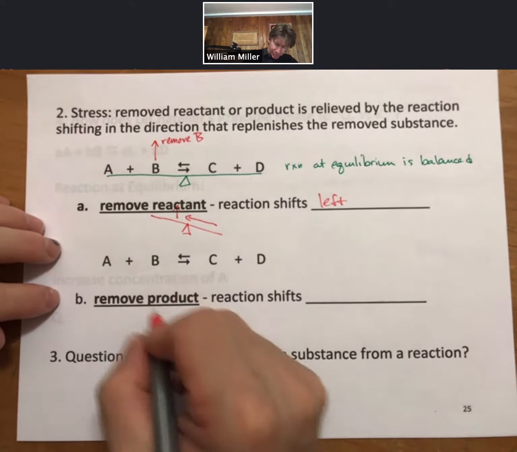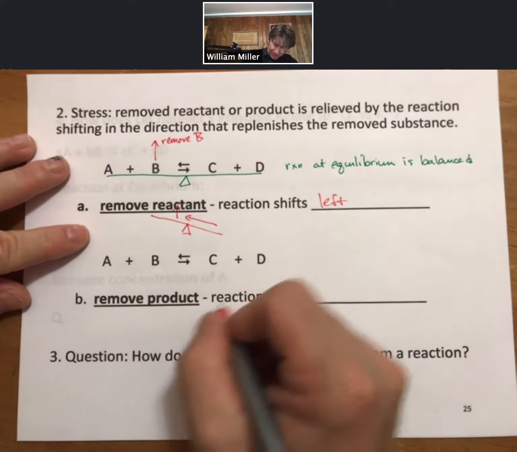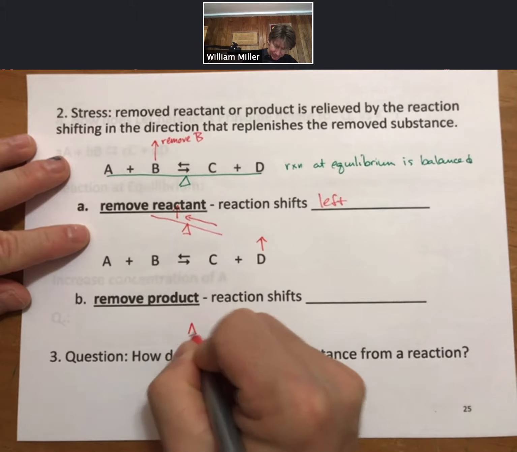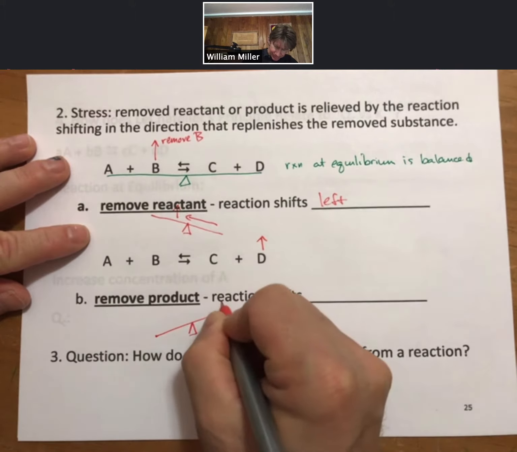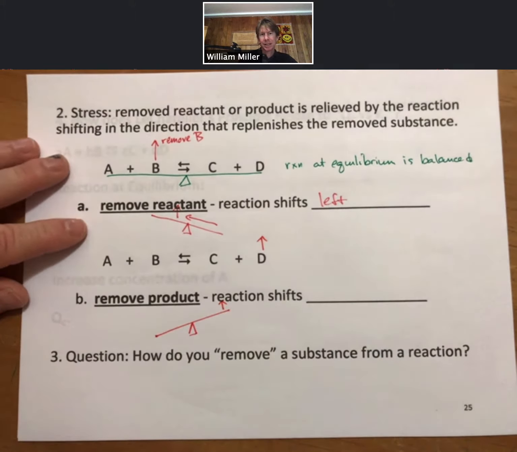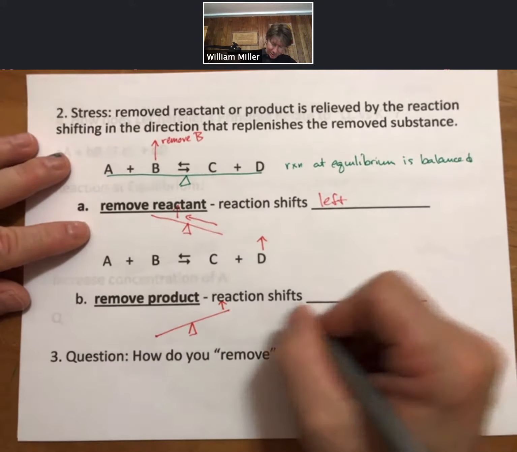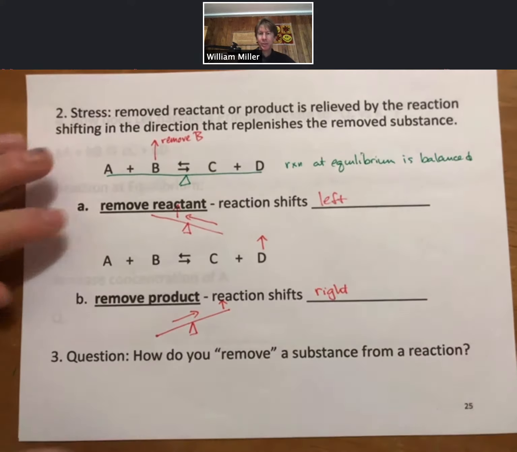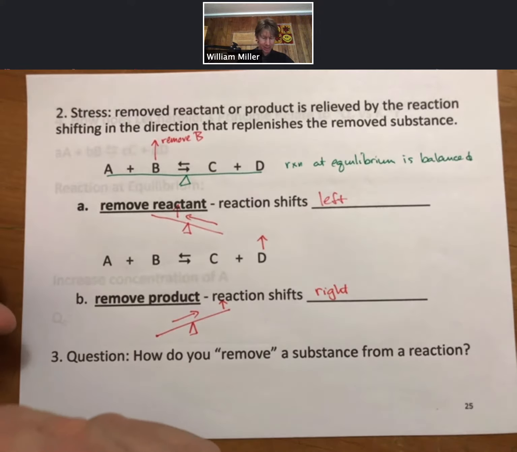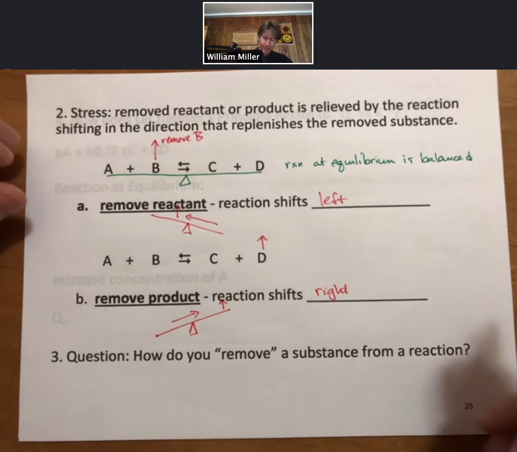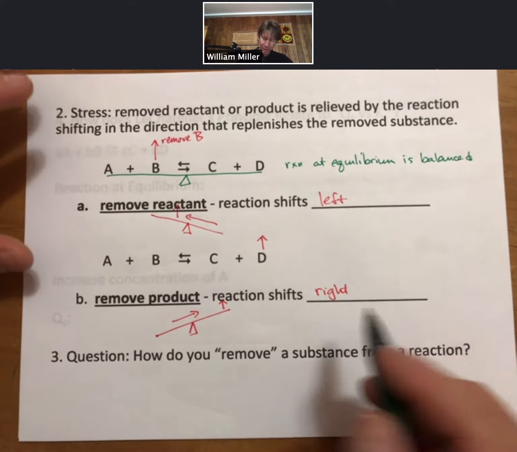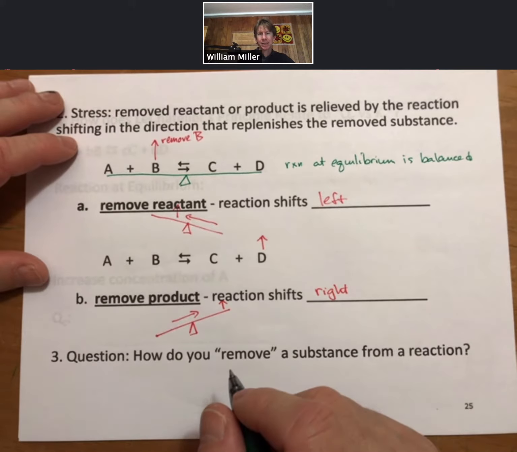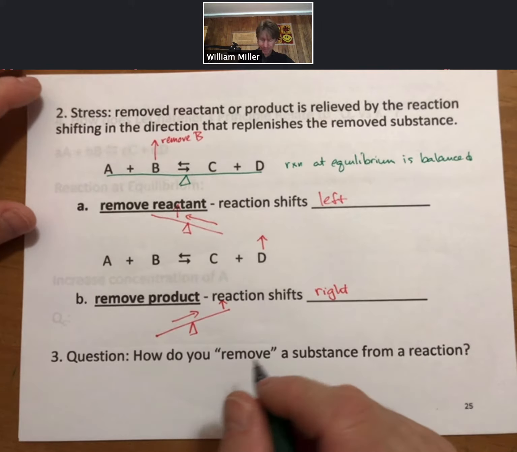And if you remove product, so let's now remove D, the product side is lighter, and the reaction shifts right to make more products and take away some reactants and get back to a balanced seesaw. Okay, because a balanced seesaw is equilibrium.